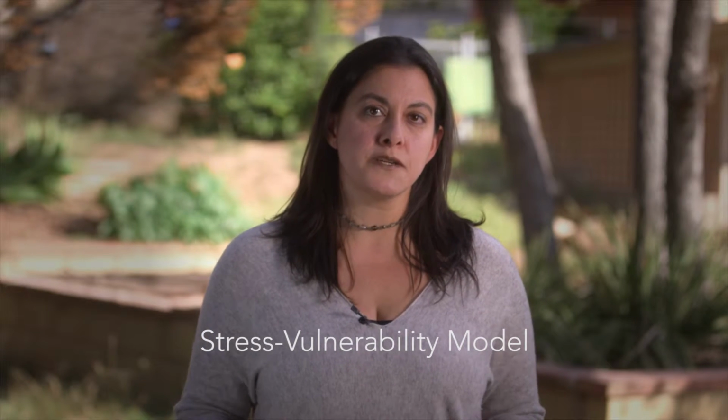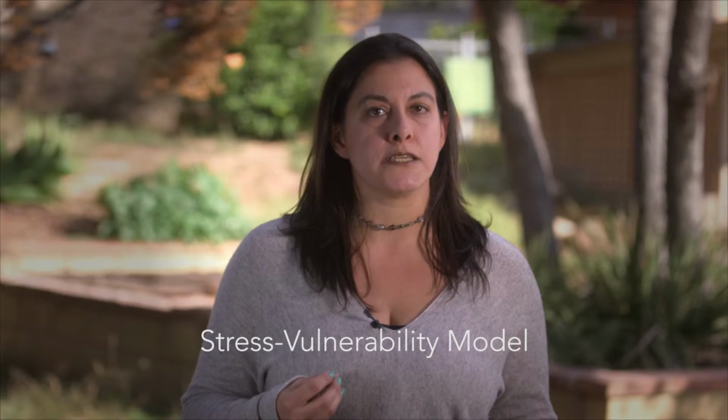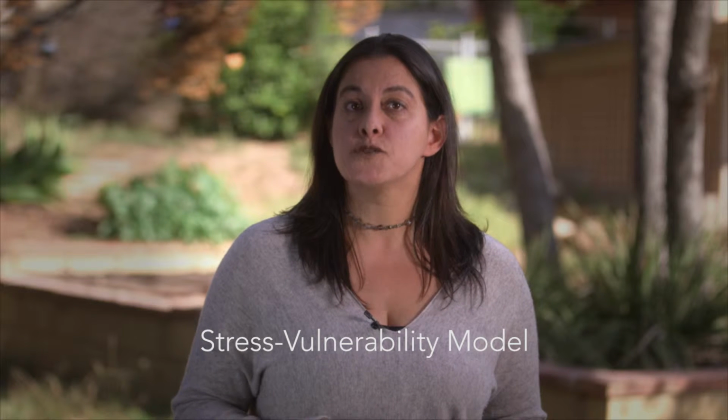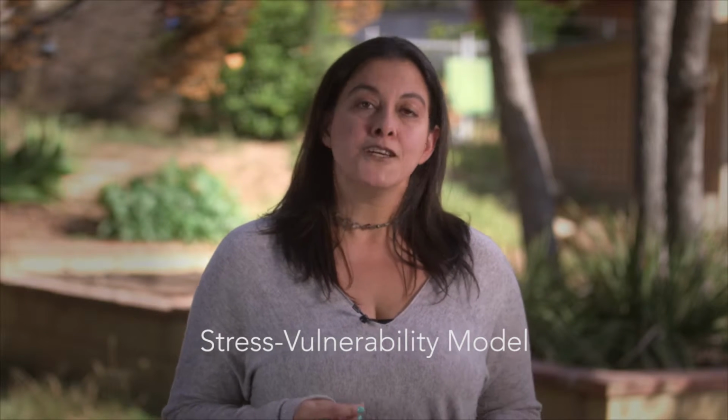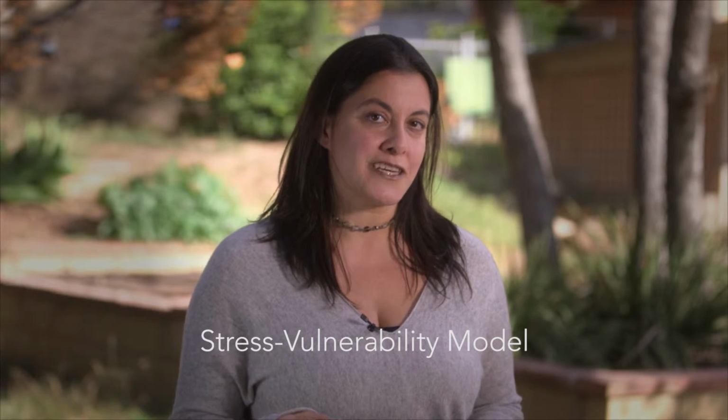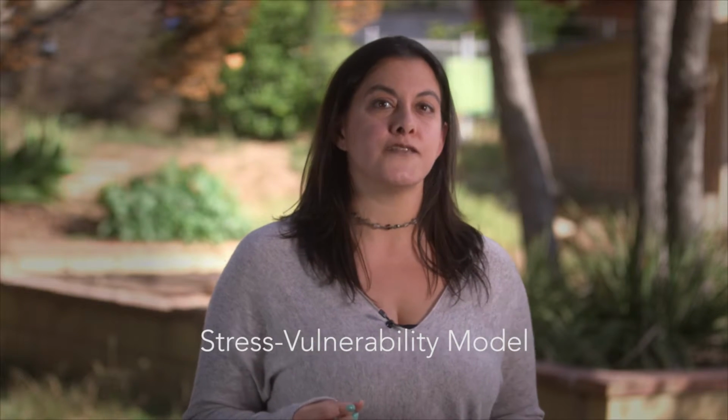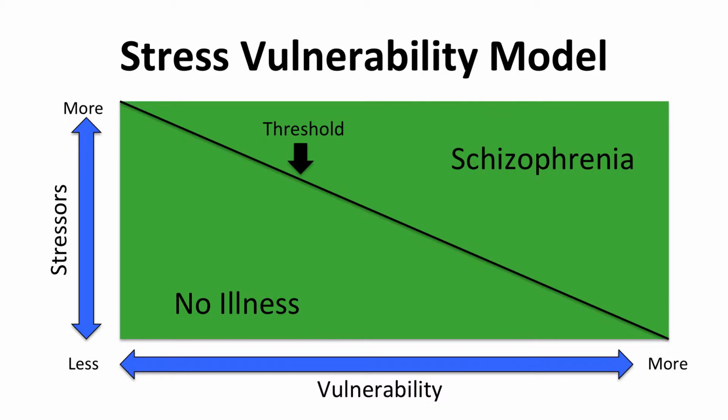How vulnerable someone is will vary from person to person, depending on several factors, which we'll talk about in a minute. Stress has an impact on vulnerability and can either trigger the onset of schizophrenia or worsen its course. Let's take a look at this graph together. Amount of biological vulnerability is on the bottom, and amount of stress is on the left side.